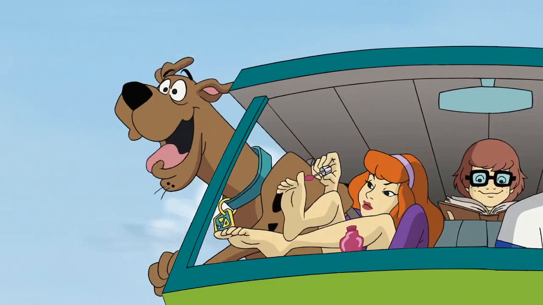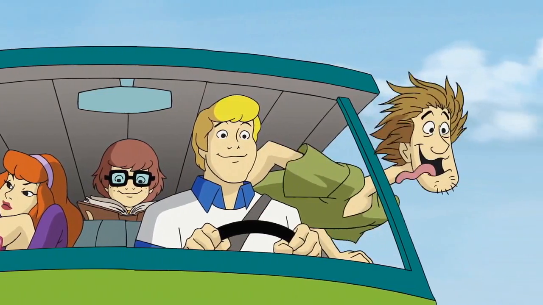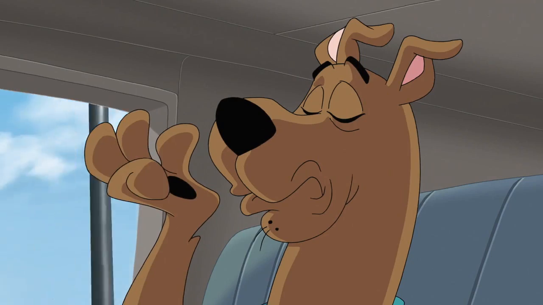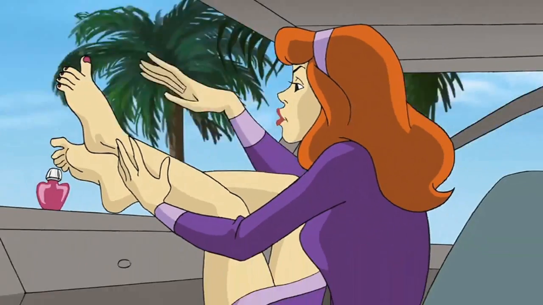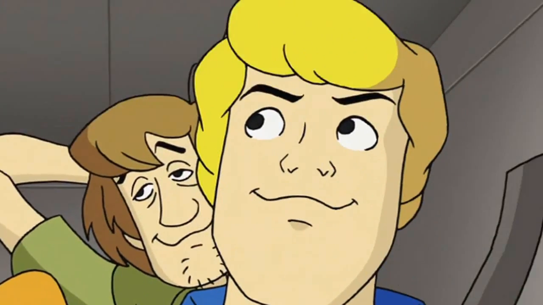We cut to the Mystery Machine as the boys have their tongues out while Daphne paints her nails. They're ready for vacation with no more aliens, mummies, or haunted tikis like we've covered before. In fact, they're going on a cruise set up by Fred's parents for his birthday with everyone invited along.